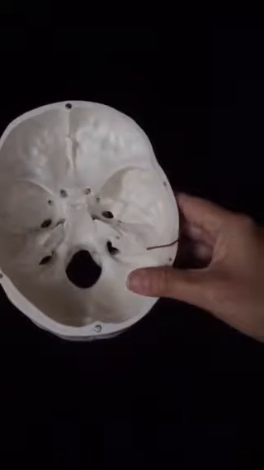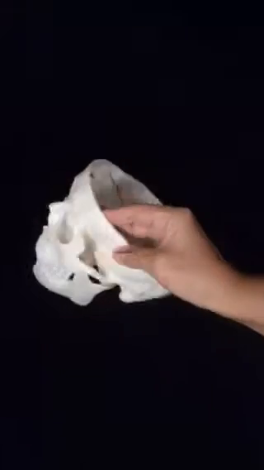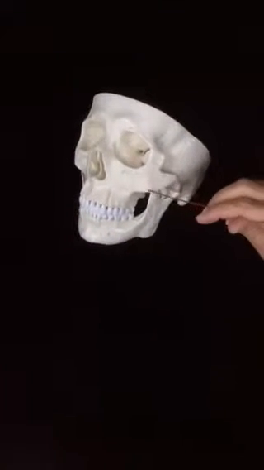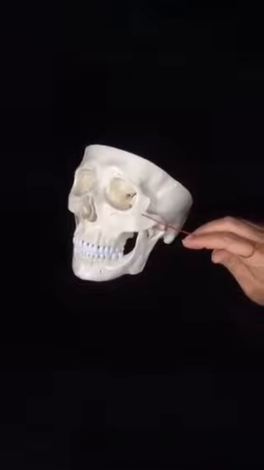The other bone that we should be thinking about is your zygomatic bone. So you're going to have a zygomatic bone on one side, a zygomatic bone on the other side, and these are your cheekbones.